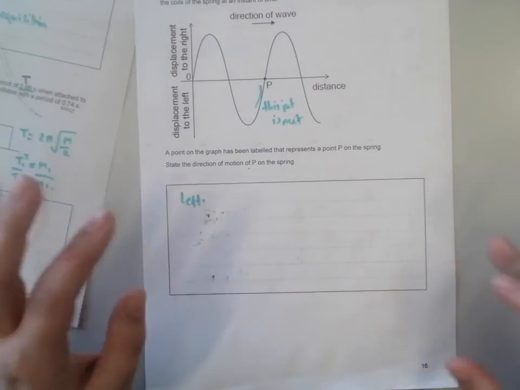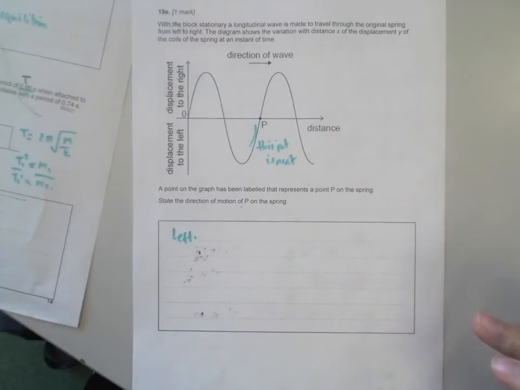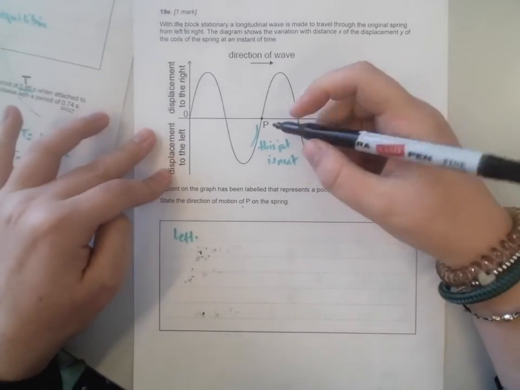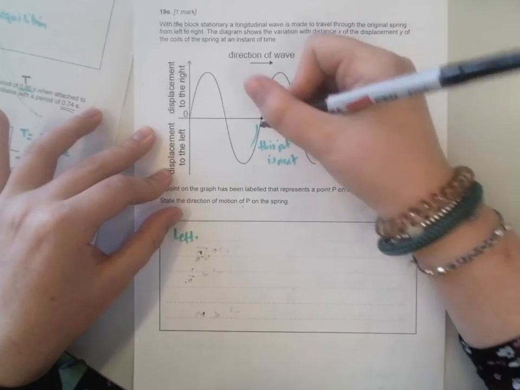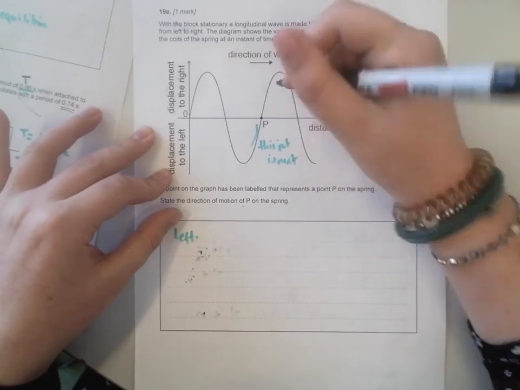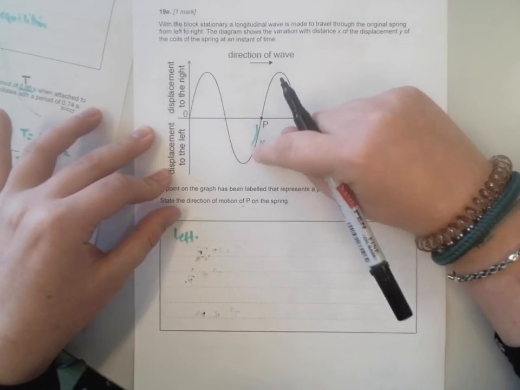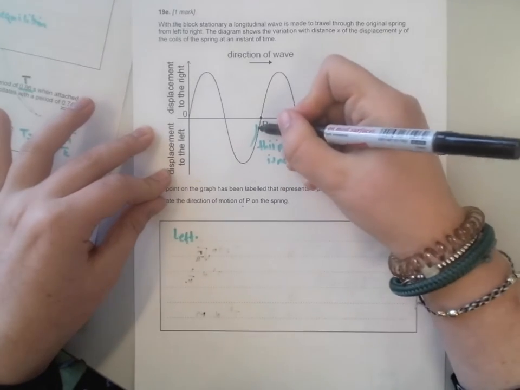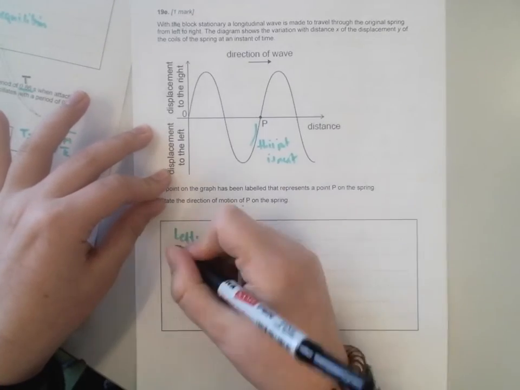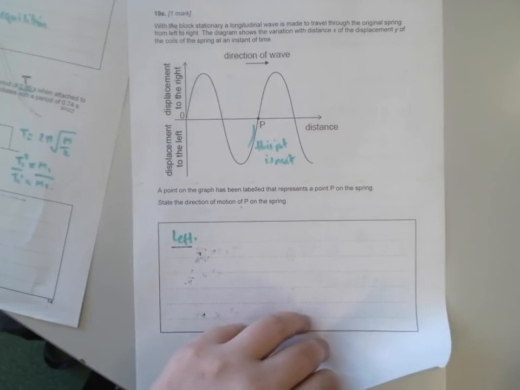The next one, most people I think got this one correct. I think there's only maybe 1 or 2 that didn't. Essentially, if the wave is moving this way at P, which is currently at the rest position, the next part of the wave moving along is to the left. So P is going to move to the left. All right, so you've got a mark for saying to the left.